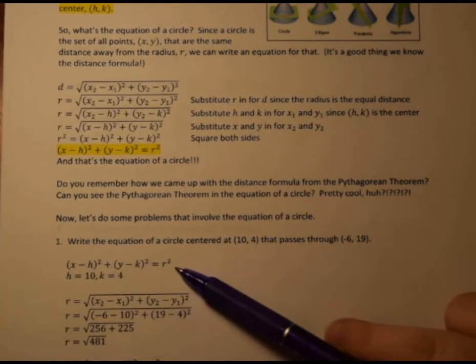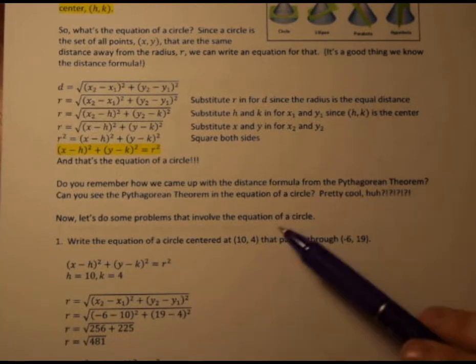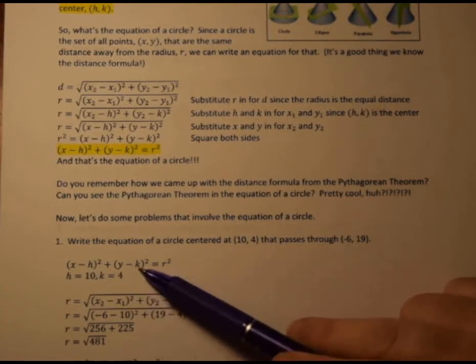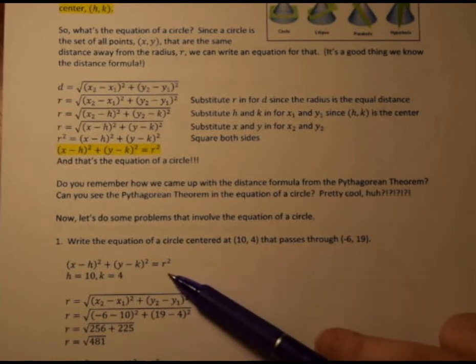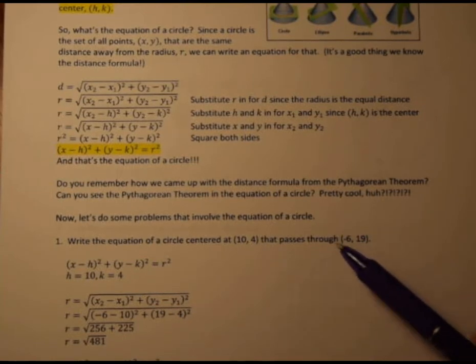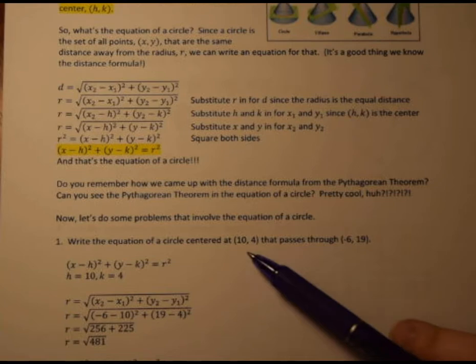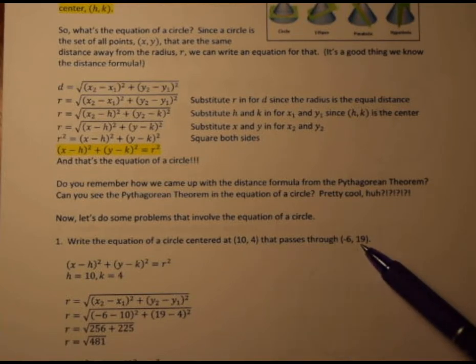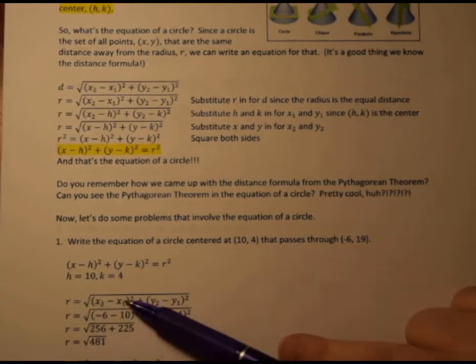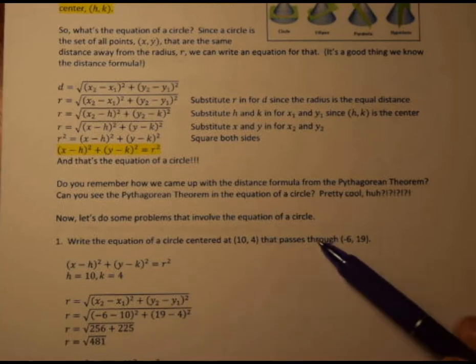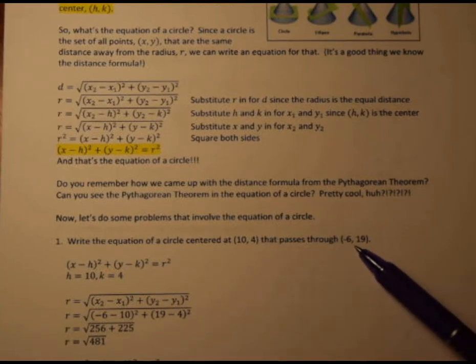So here's the equation of a circle. Well, the center is (10, 4), so h is 10 and k is 4. But it doesn't tell us the radius, but it does tell us that it passes through this point, (-6, 19). So the distance from (10, 4) to (-6, 19) would be the radius. So to find the radius, that's just our distance formula, which is our Pythagorean theorem. And so we plug in (10, 4) and (-6, 19).